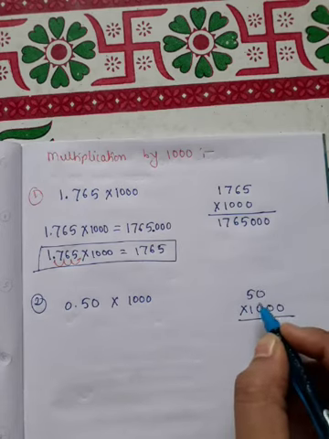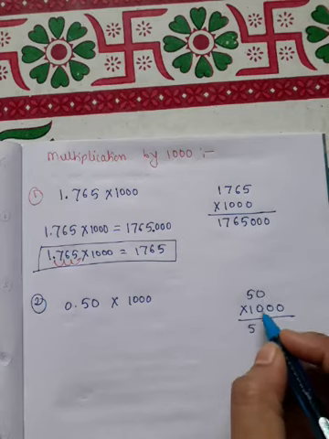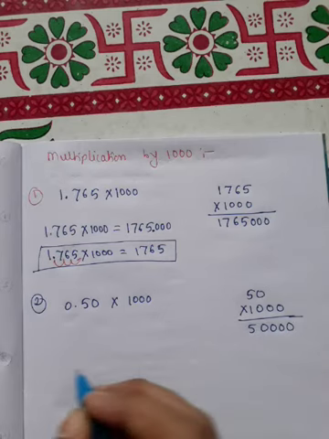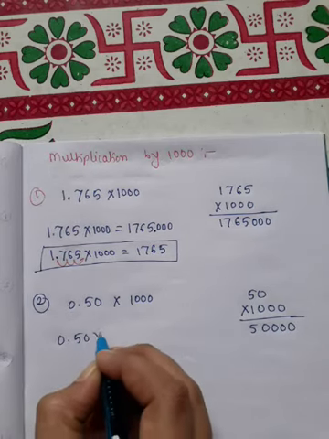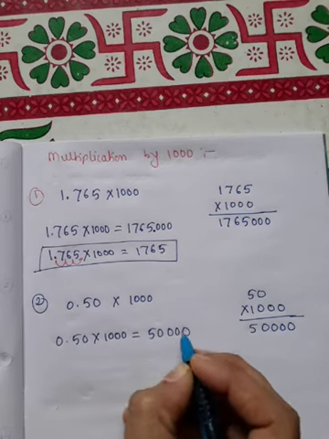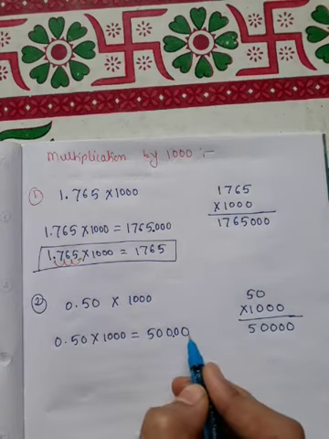What will we get when we multiply 50 by 1000? 5 into 1 is 5, and 1 2 3 4 zeros are there, so 50,000. So 0.50 into 1000 is equal to 50,000. After the decimal point there are 2 digits, so put the decimal point before 2 digits.